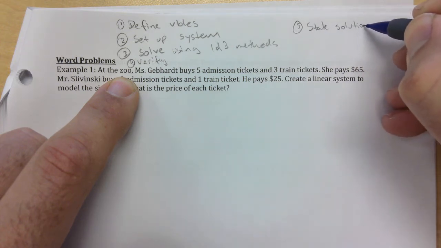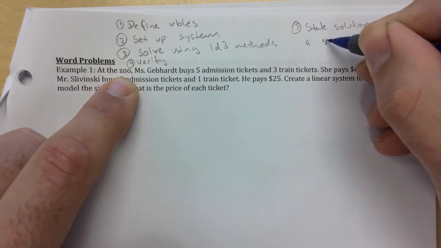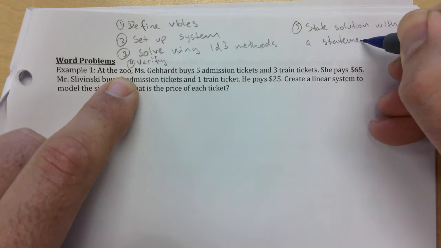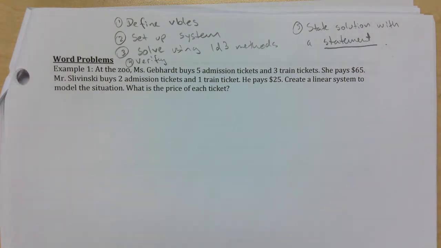Solution with a statement. So that's important when it's word problems. You have to give a statement, okay? Not just, oh, this is the point I found, this is where the lines intersect. No, you need to actually say what those numbers, what does X represent?